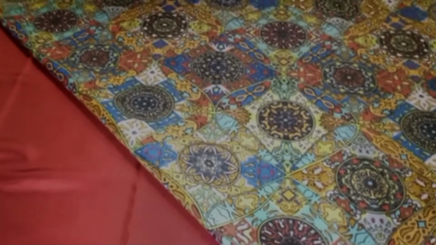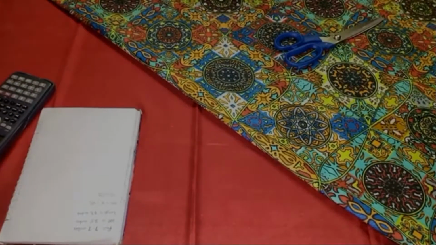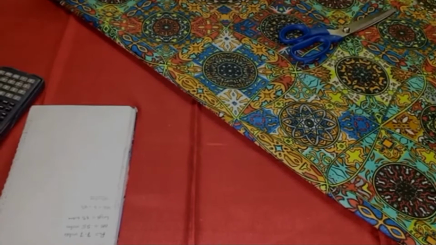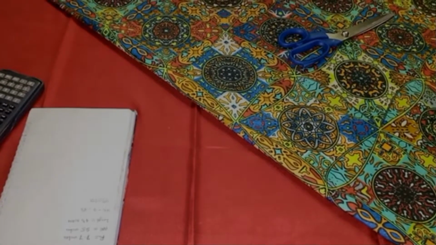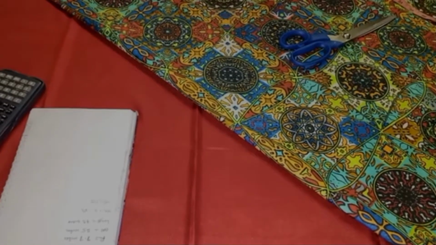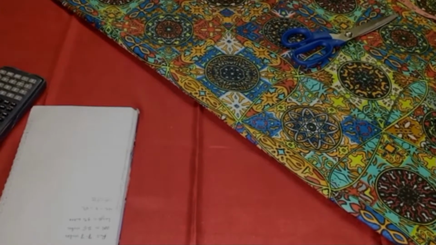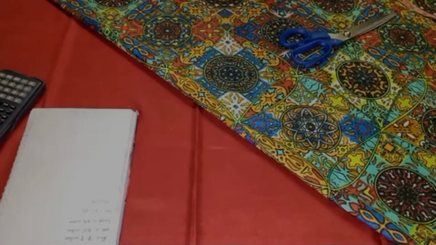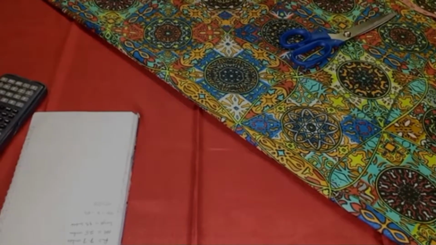Now let's start the measurements. To do our measurements, remember I told you leave out some inches here. You just need to leave out just 1 inch. 1 inch is fine to leave out on this side. I will explain why that 1 inch is very important.